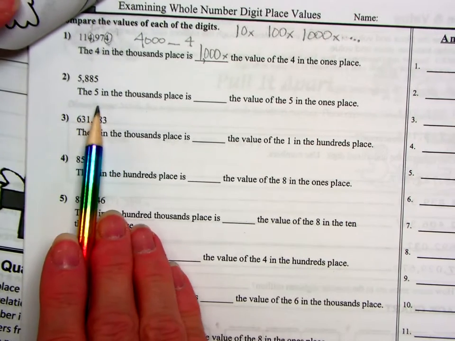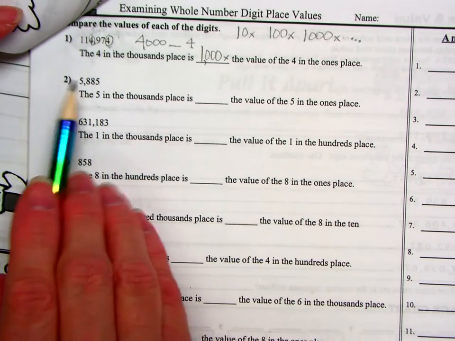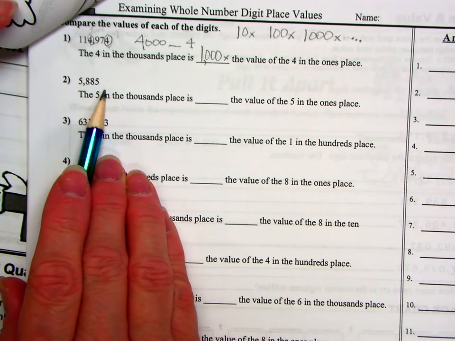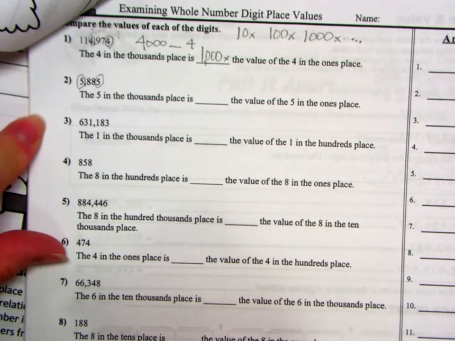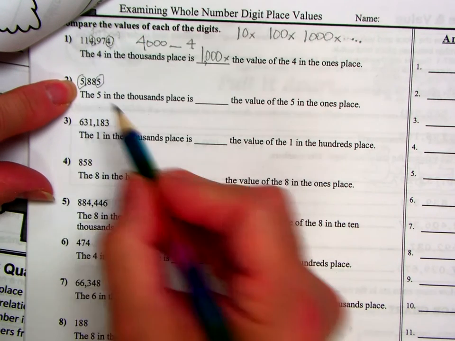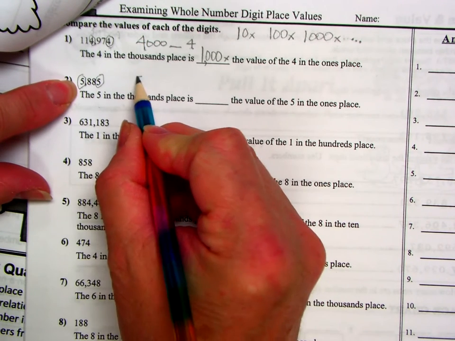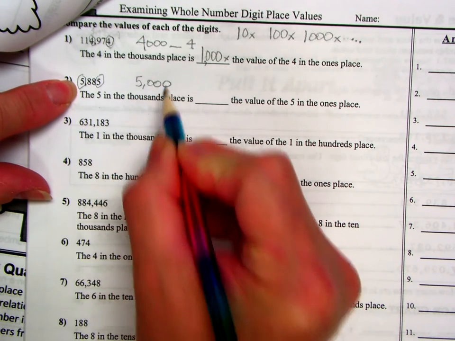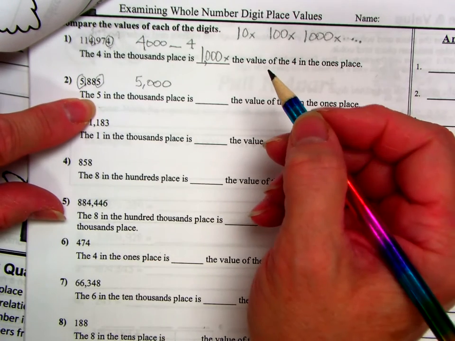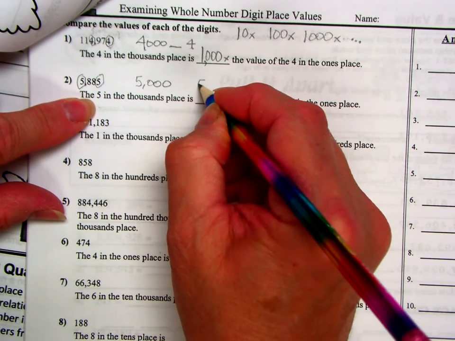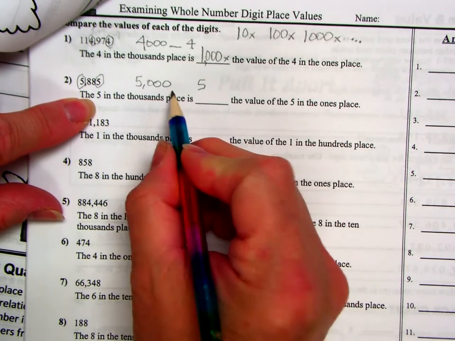Now we're going to do the same thing with this one. We're going to look at the number 5,885. It has 2 5s, right here and right here. The value of the first 5 is 5,000 because it's in the thousands place. The value of the last 5 is 5 because it's in the ones place.